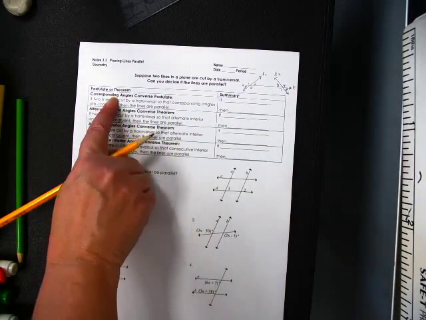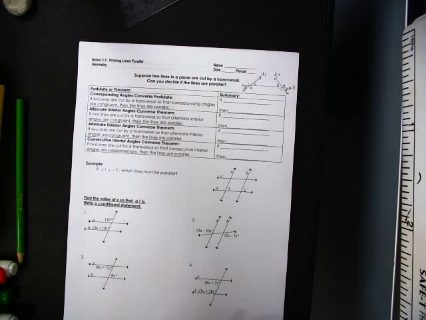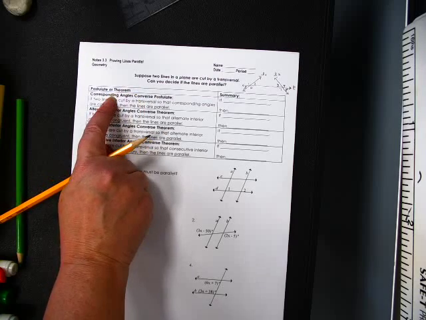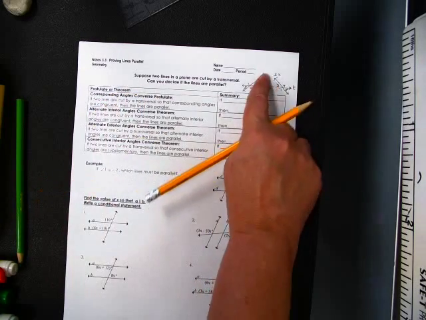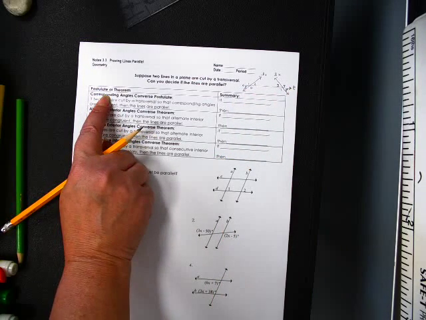Now, we went over this in the last set of notes, 3.2, so let's just review. The corresponding angles postulate was when you had two parallel lines cut by a transversal, we knew that the corresponding angles were congruent.